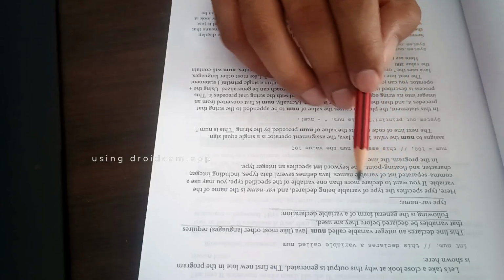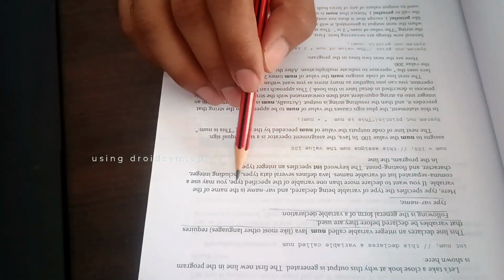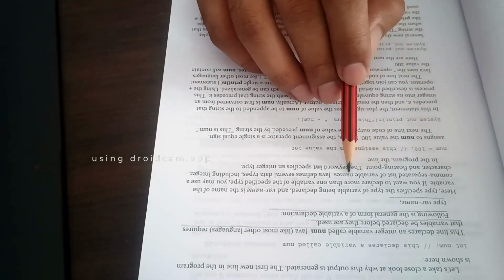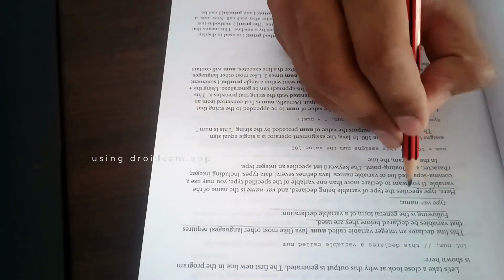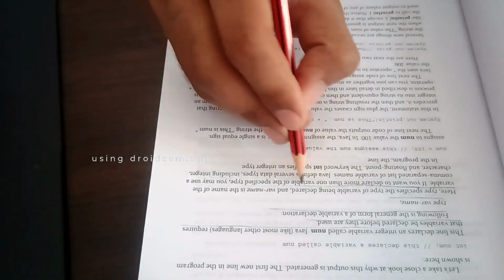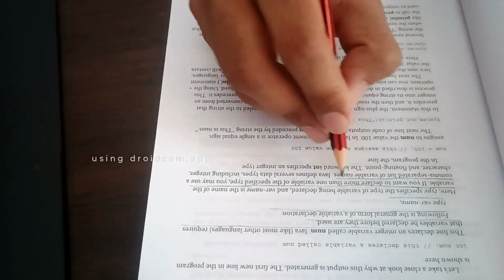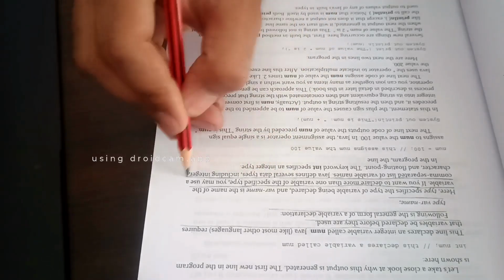If you want to declare more than one variable of the specified type, you may use a comma-separated list of variable names.